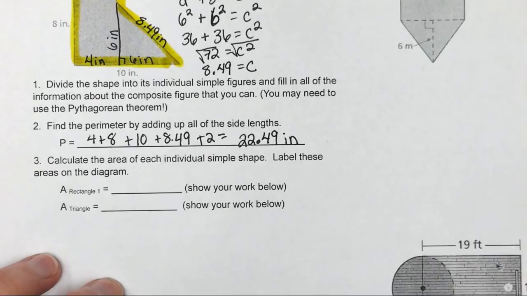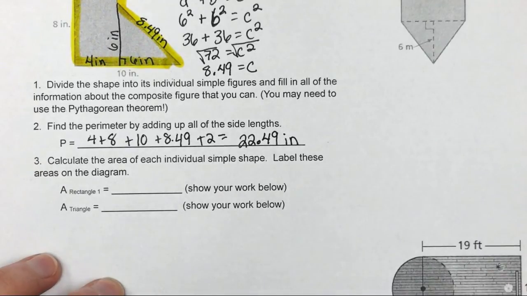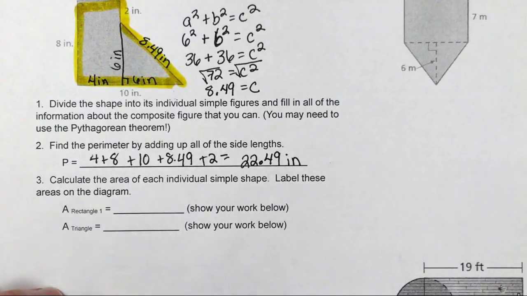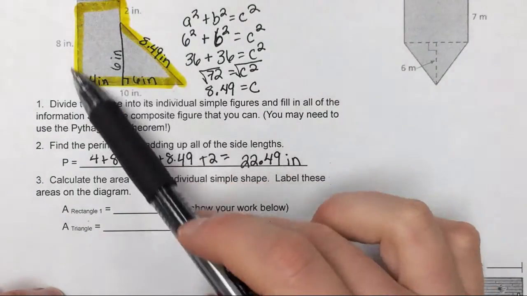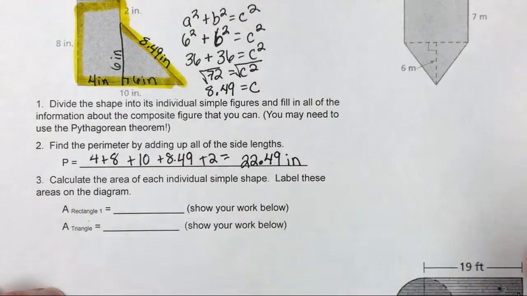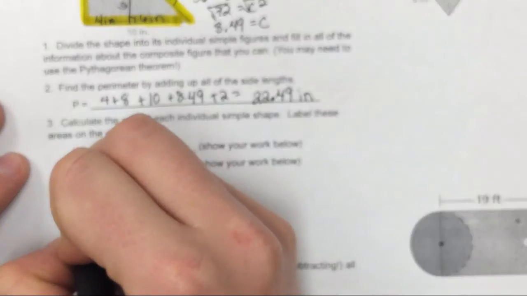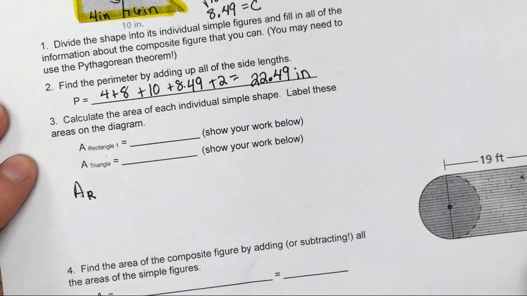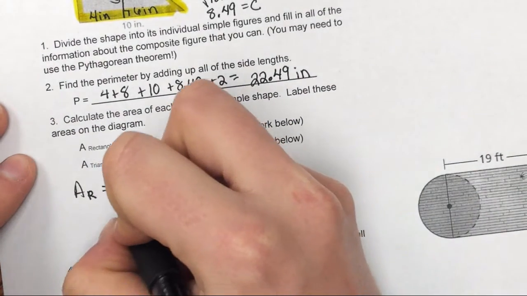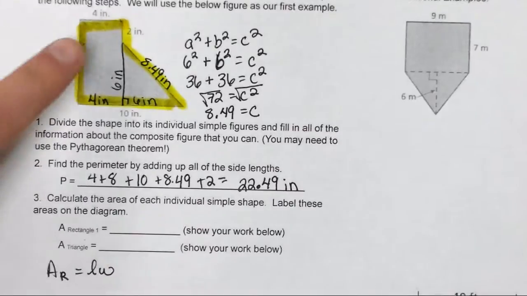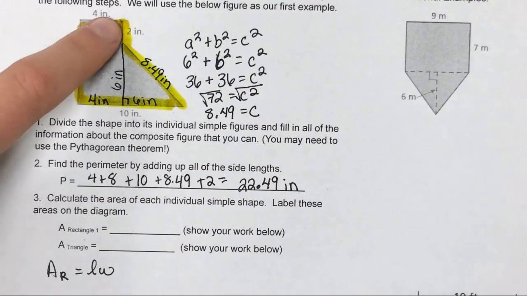To calculate the area of a composite shape, we have to calculate the area of each individual simple shape, and then we label them in a diagram so again we don't forget as we go. Okay. First thing we're going to do is we're going to find the area of this rectangle. So I'm going to put A and a little r so I know that it's a rectangle. Our formula is going to be length times width. So the length of my rectangle is 8 inches and my width is 4 inches.